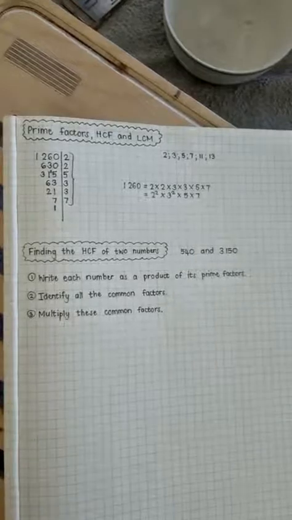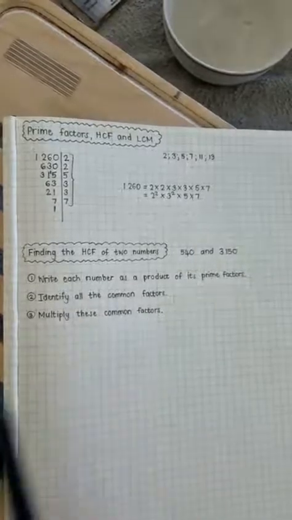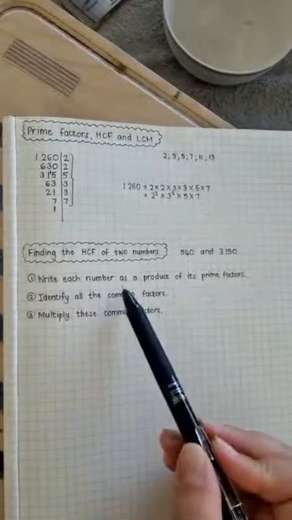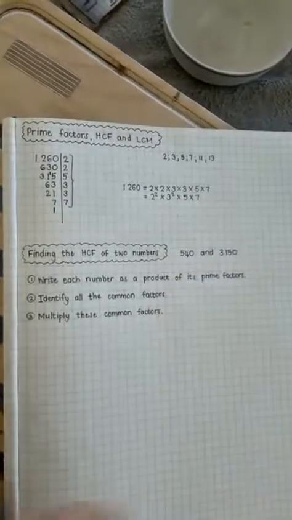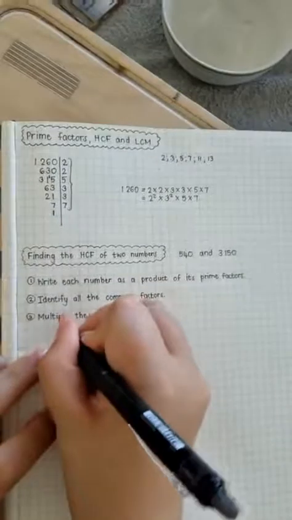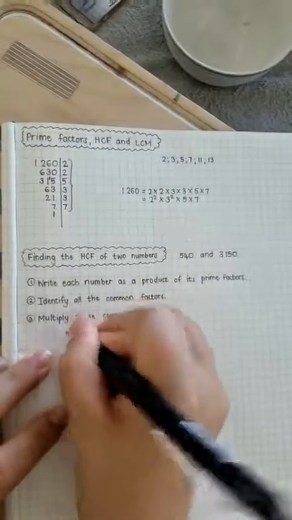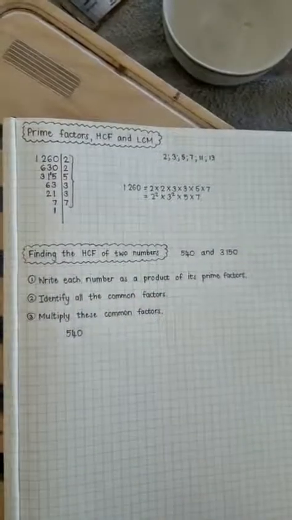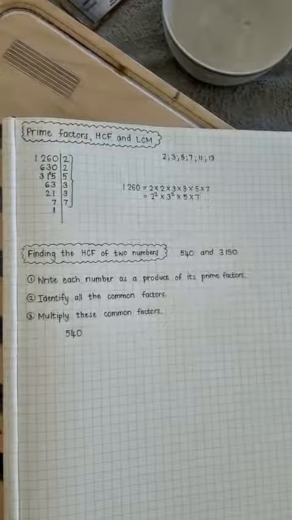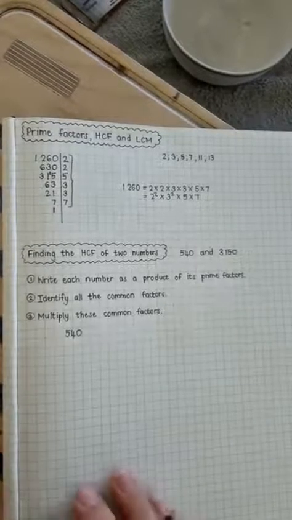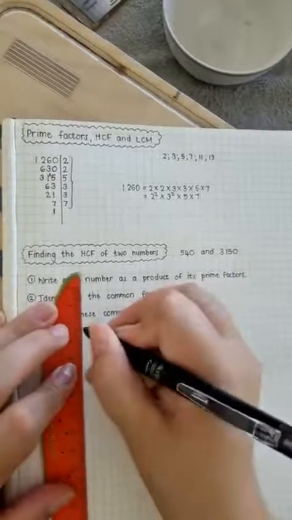Okay. So now we're going to do step one. Step one is saying that we need to find or write each number as a product of its prime factor. So I'm going to start with 540. Okay, I'll just do that underneath here. So 540. I'm just going to take my ruler and I'm going to draw a line. It doesn't matter if your line is too long or too short. We can always extend it. And if it's too long, it doesn't matter.